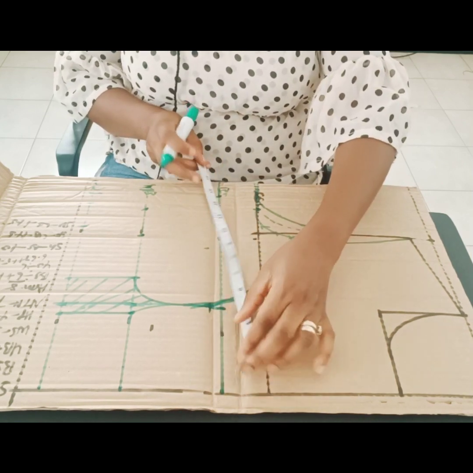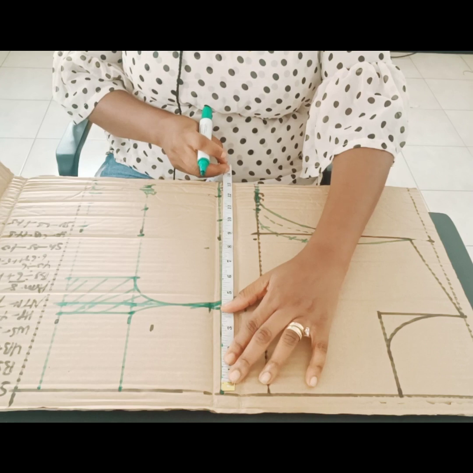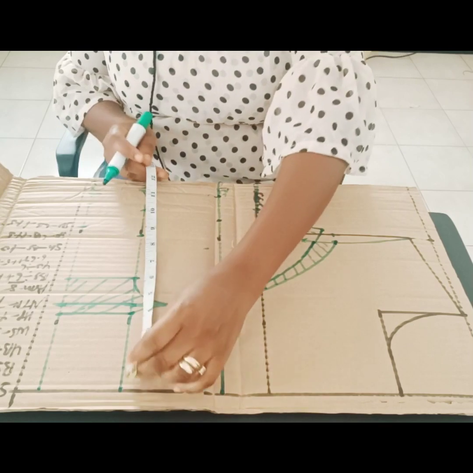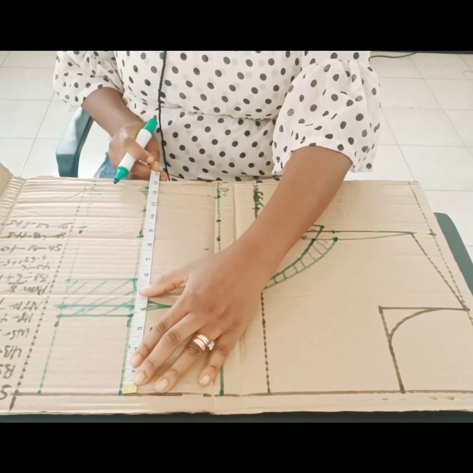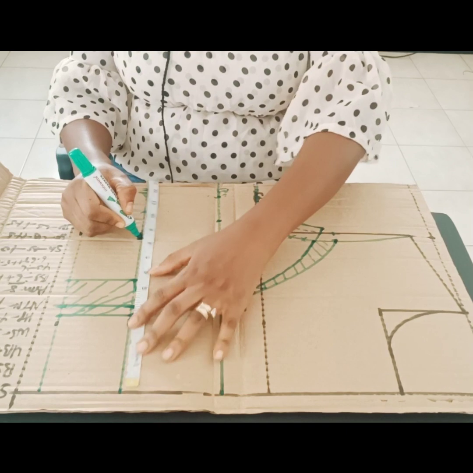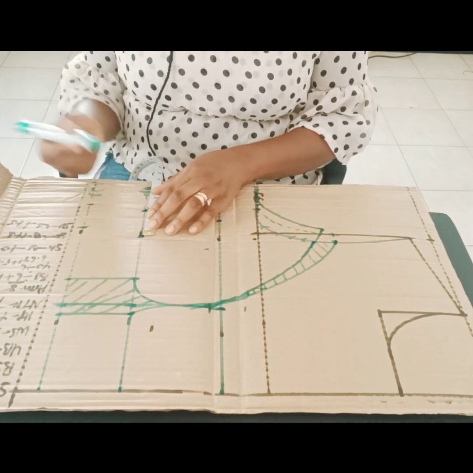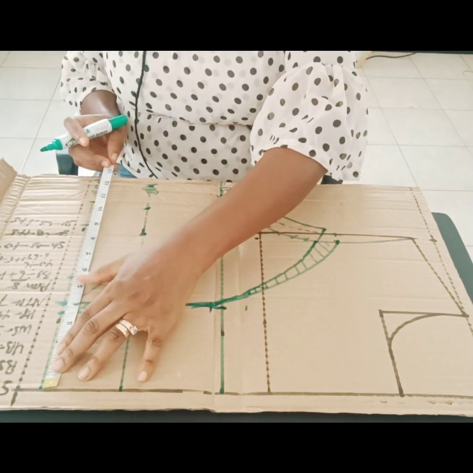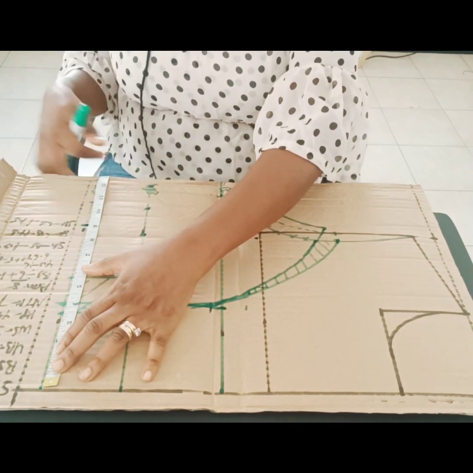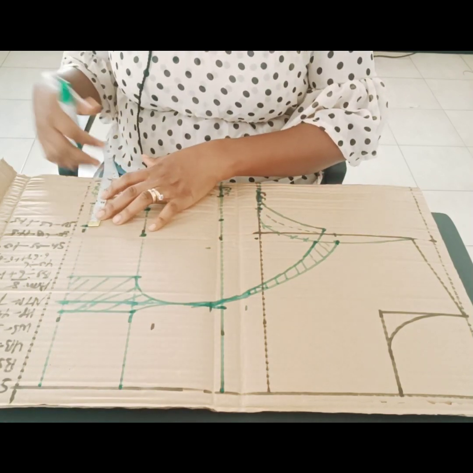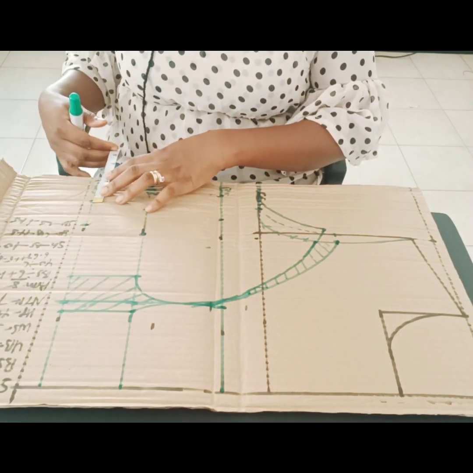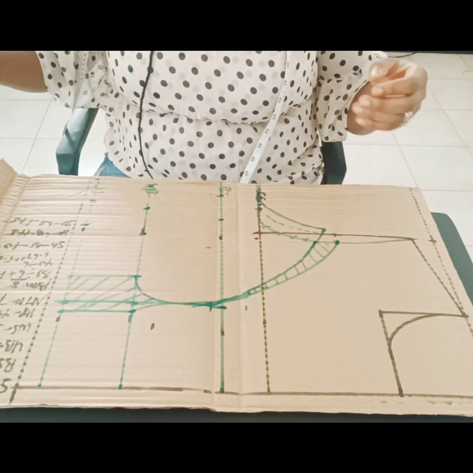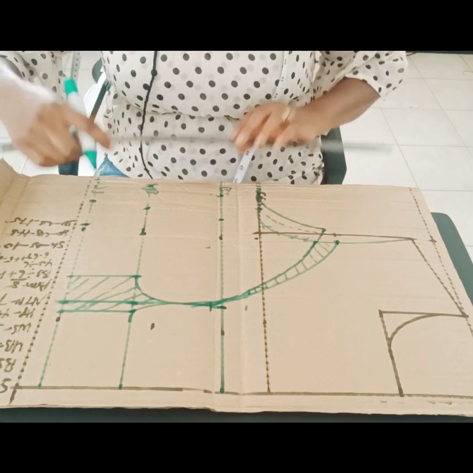Let's go over it one more time. Bust 10 inches plus sewing allowance 2 inches. On the bust 8.5 plus the dart 2 inches, and then the sewing allowance 2 inches. The waist 9 inches plus the dart 2 inches, and then the sewing allowance 2 inches. So let's see what we have.